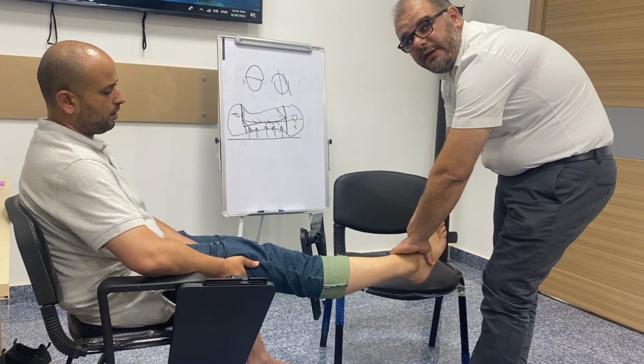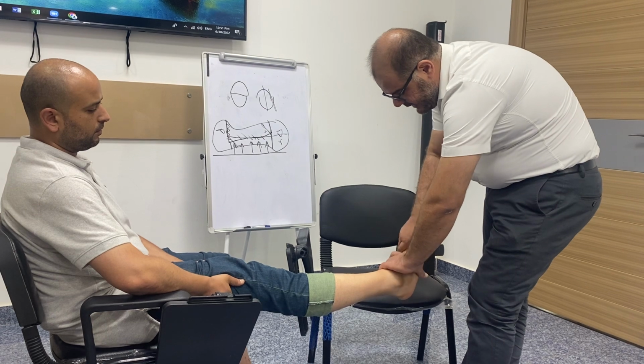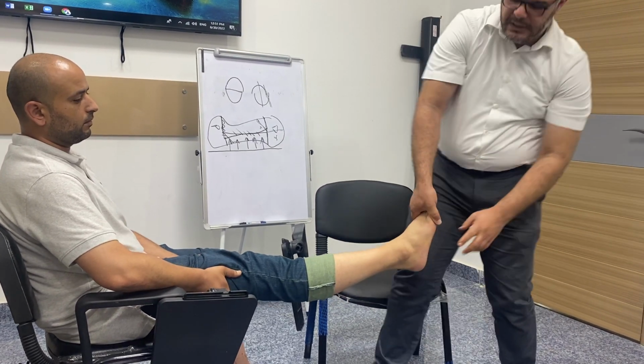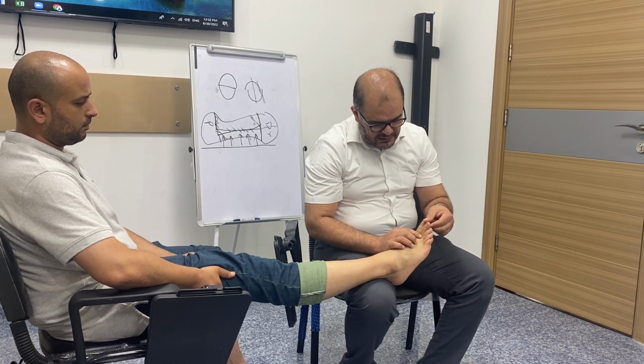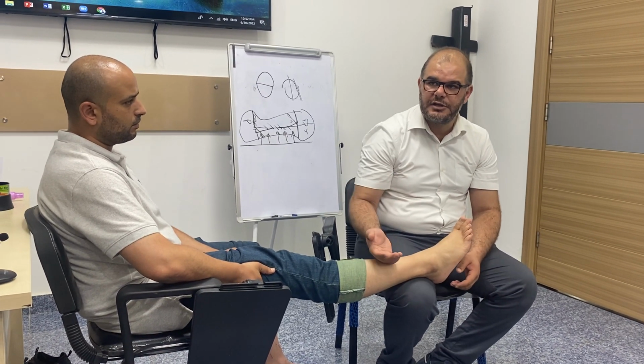Then the next will be the Lisfranc joint. I go dorsal, distal a bit, Lisfranc, adduction, abduction. They will be very tight movements. Then you complete the movement of the hallux and the other toes. Okay? I'm done with the move part. Now I have to go to the special test.